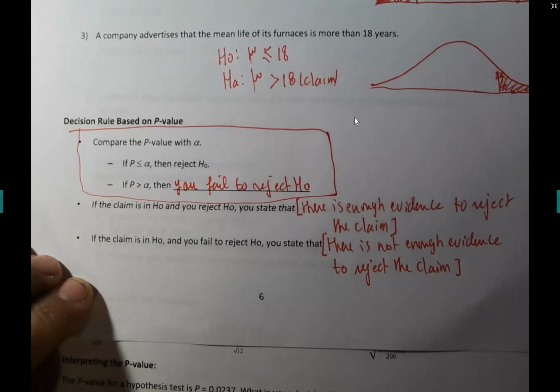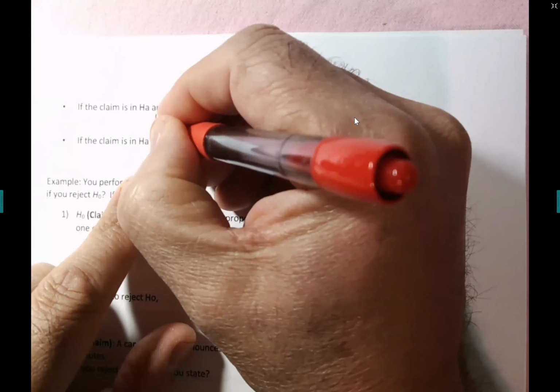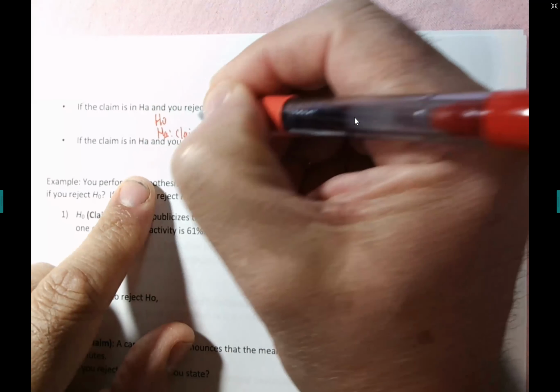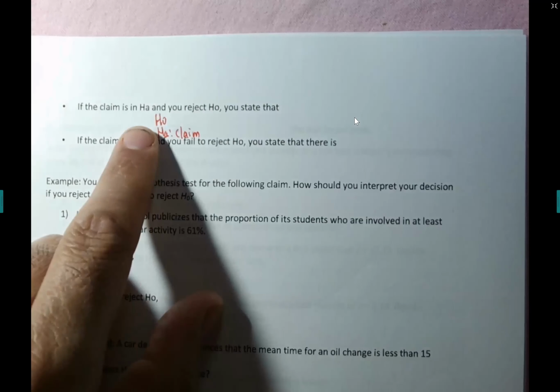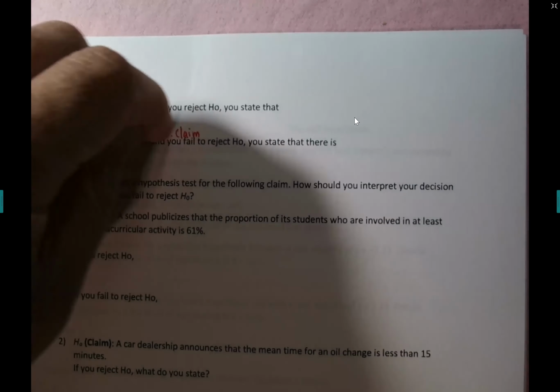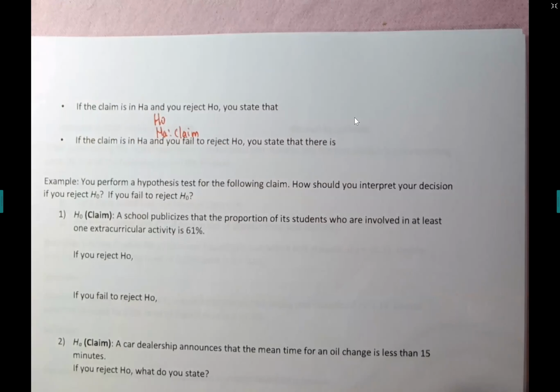If the claim is in the alternative, and this is where it should be most of the time. So if your claim is in the alternative hypothesis, guys, so you have H0 and you have HA, and the claim is here, and you reject H0, what can you say about the claim? You can support the claim. Exactly. You state that there is enough evidence to support the claim. You see, guys, we're using the word support now because the claim is in the alternative. There is enough evidence to support the claim.